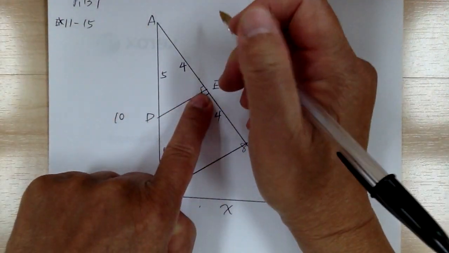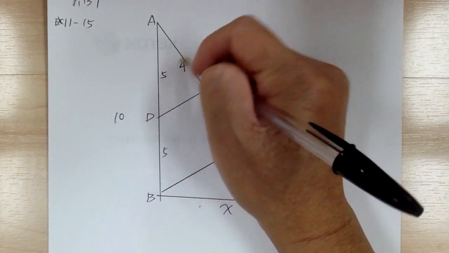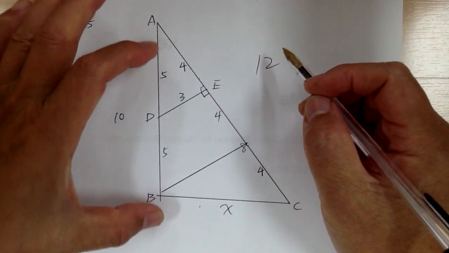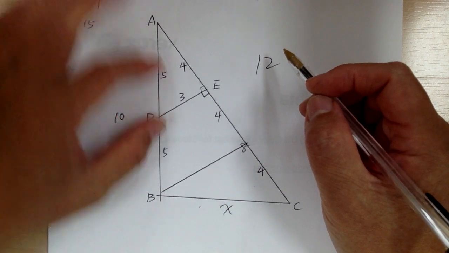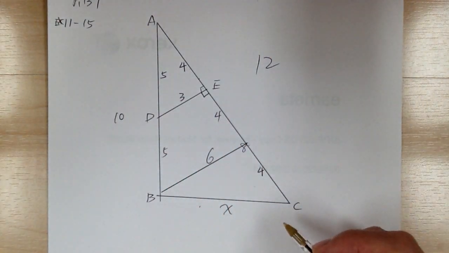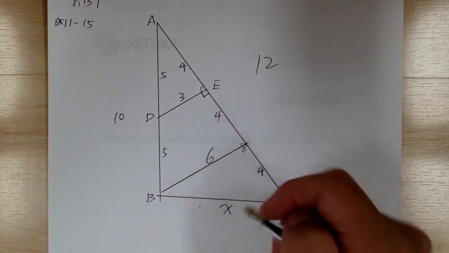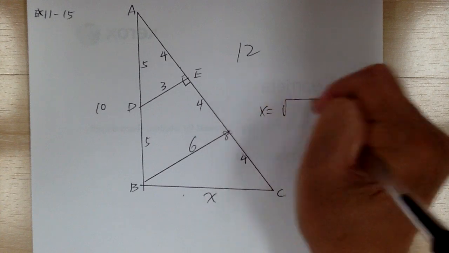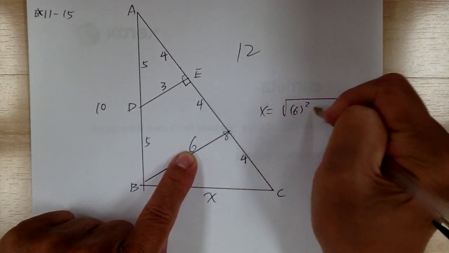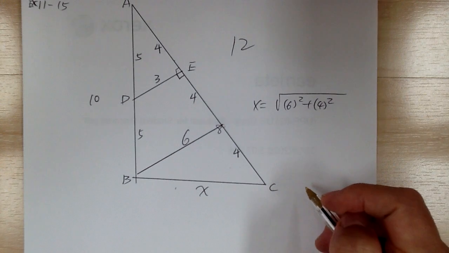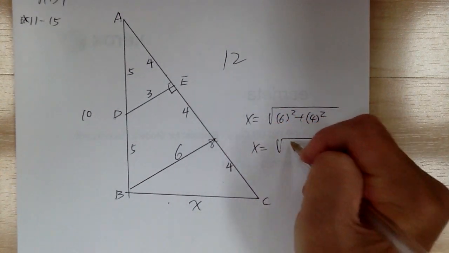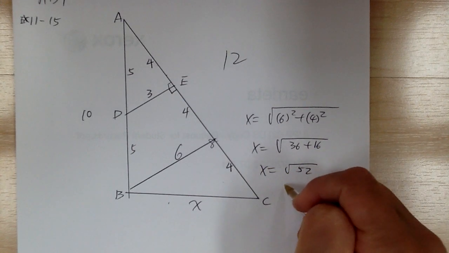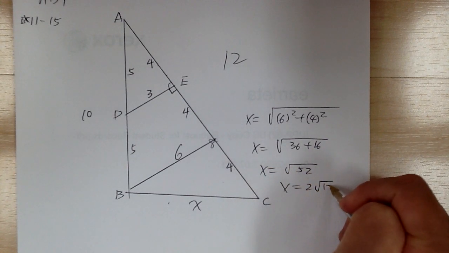And also, since this is right angle, you can use Pythagorean Theorem, so this would be a 3, right? 3, 4, 5 triangle. And again, the big triangle is twice a small triangle, so this would be twice as high, so this would be a 6. So now we can use the Pythagorean Theorem for the x. Okay. So x will equal to square root of 6 squared plus 4 squared. So x will equal to square root of 36 plus 16. So x equal to square root of 52. So x will equal to 2 square root of 13.